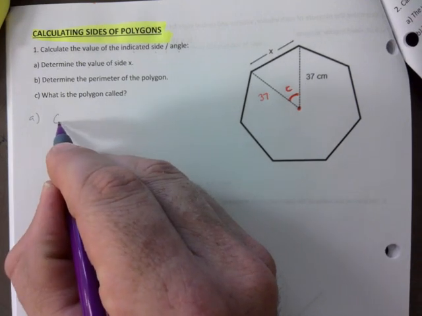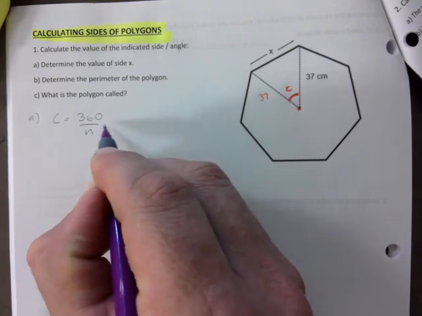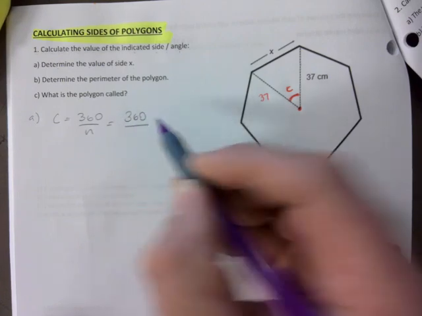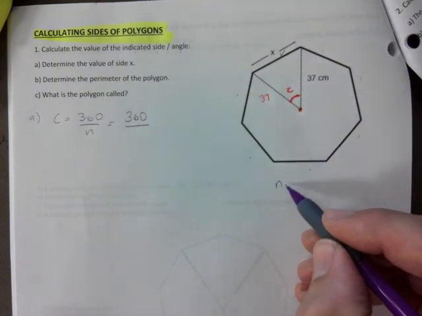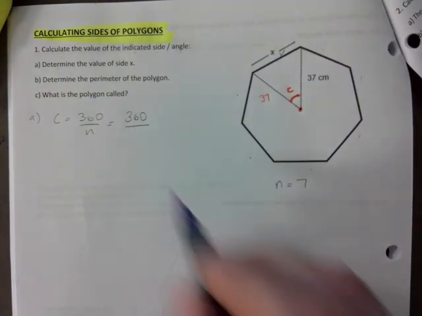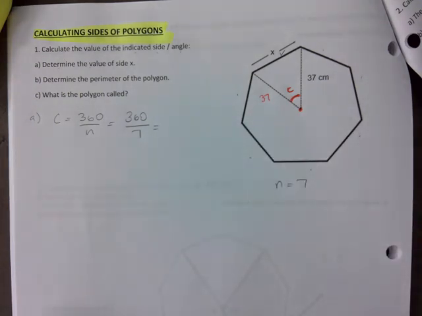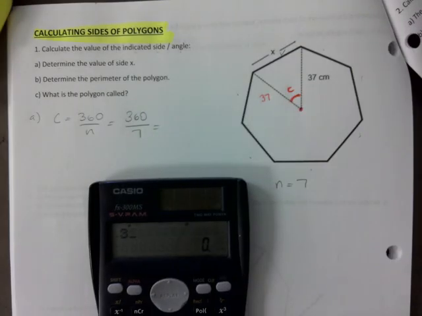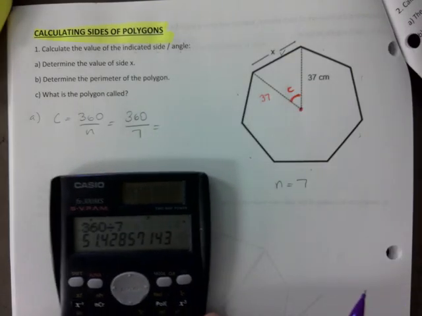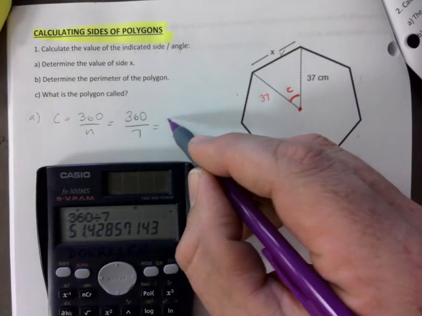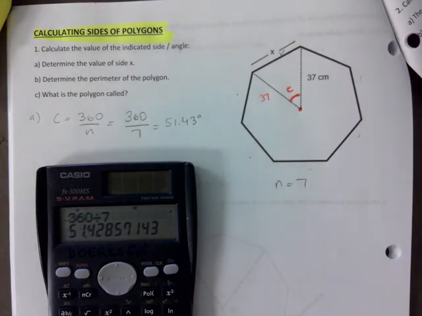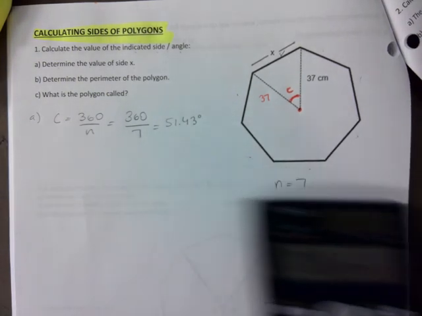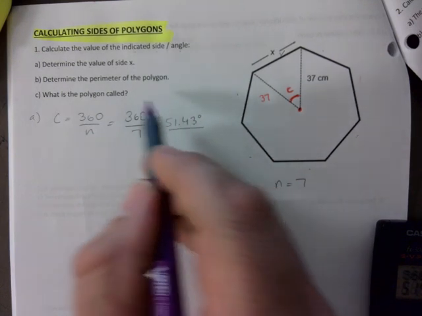A central angle is 360 divided by n. That's 360 degrees divided by, I'm going to count 1, 2, 3, 4, 5, 6, 7. N is equal to 7. So we go 360 divided by 7. Do not round to the nearest whole degree like you would have done in the previous grades. Go 2 decimals if you don't want to lose half a mark. If you don't care, go right ahead. So 51.43 is my central angle. That's part of the work.